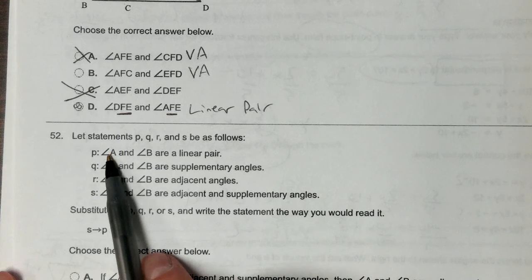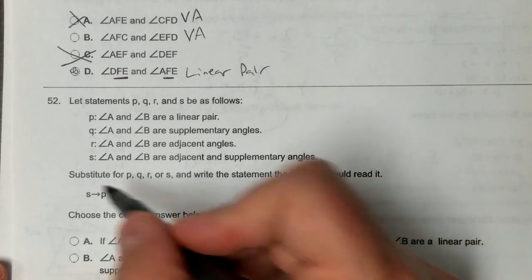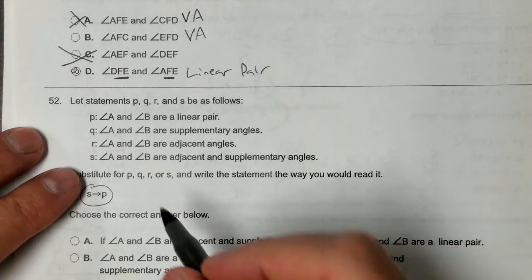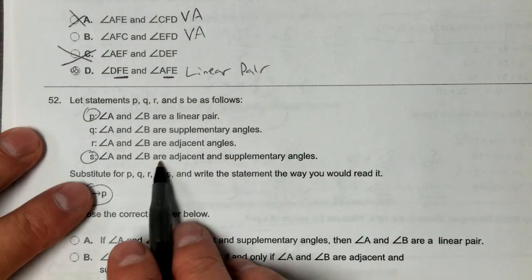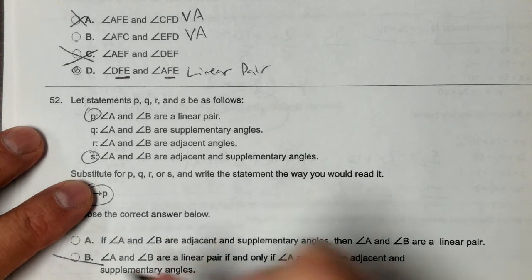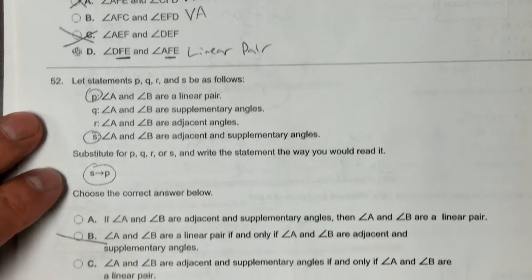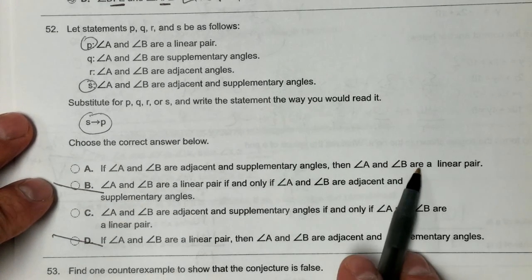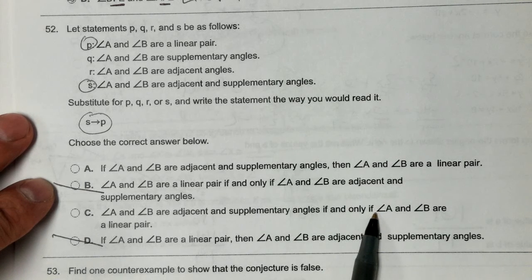Then this gives you certain statements with your letters, and it wants you to do S to P. So that means you do your adjacent and supplementary first, and you do the P next, which is the linear pair. Now both of these say linear pair.